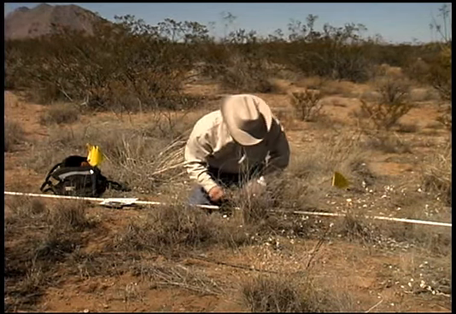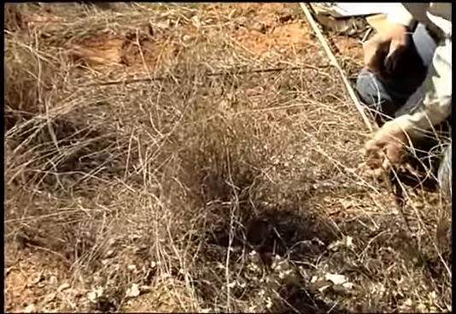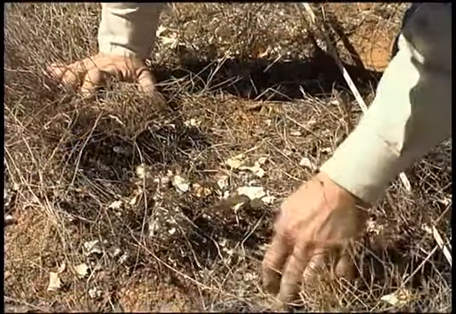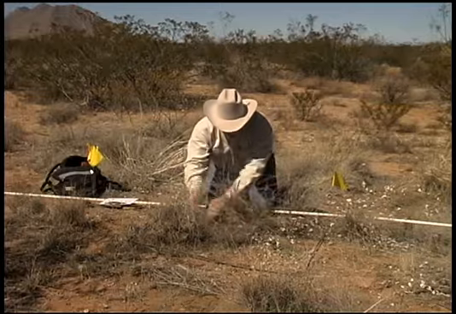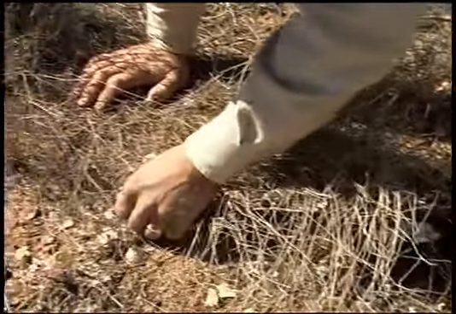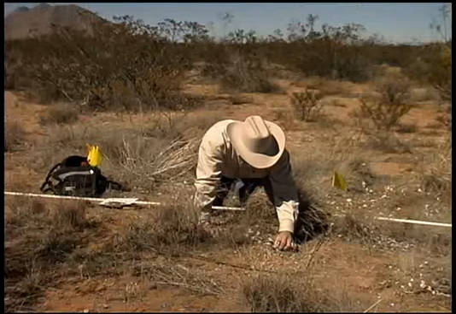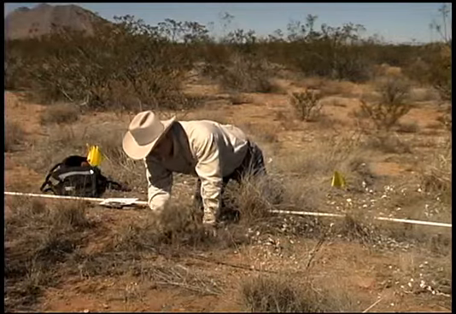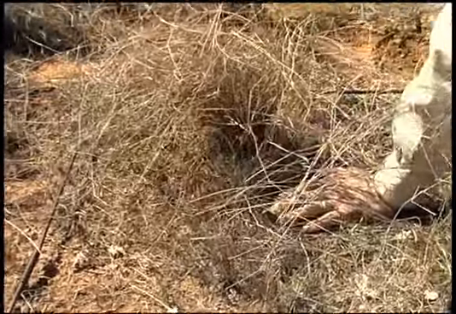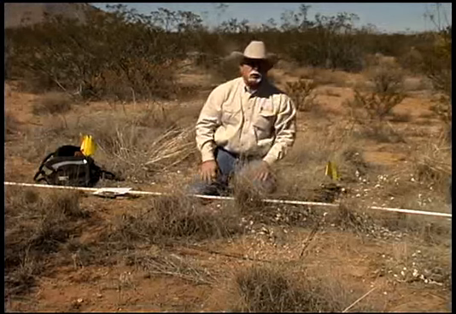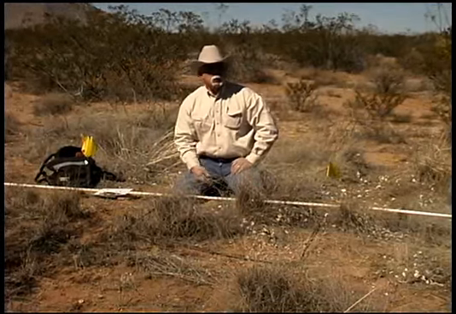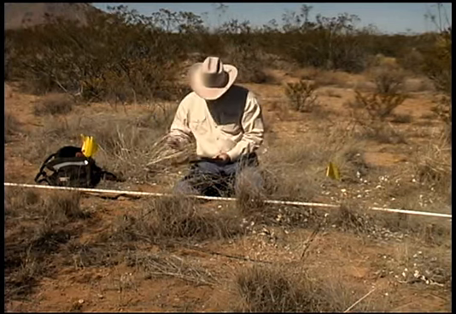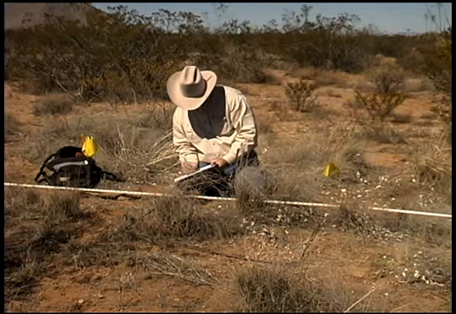And there's 1, 2, 3, ... 14, 15, 16, 17, 18 stems of desert holly. So that gives me 9 weight units. Again, remember the weight unit was 2 stems. So 9 weight units is written down there.